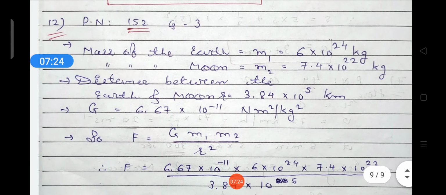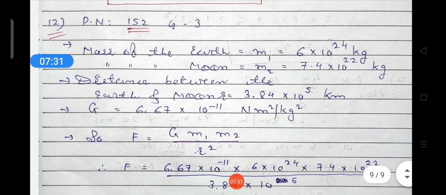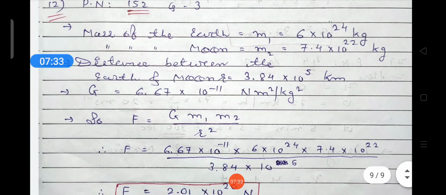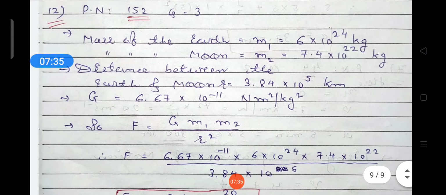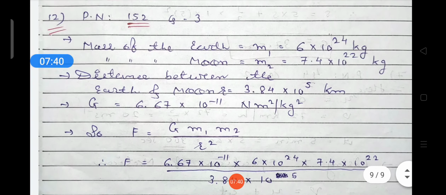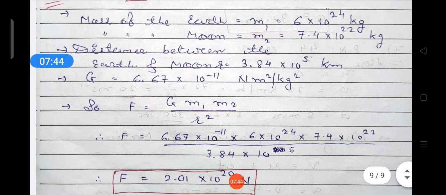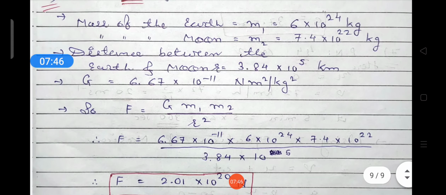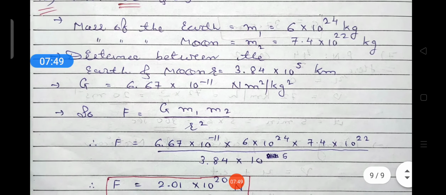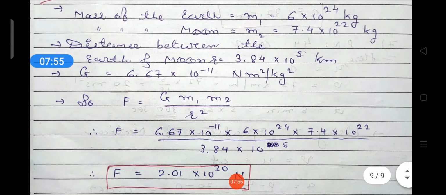Now come to question number 12. The mass of the earth is 6 into 10 to the power 24 kg and that of the moon is 7.4 into 10 to the power 22 kg. If the distance between the earth and the moon is 3.84 into 10 to the power 5 kilometer, calculate the force exerted by the earth on the moon. The gravitational constant value is given as 6.67 into 10 to the power minus 11 Newton meter square per kg square.